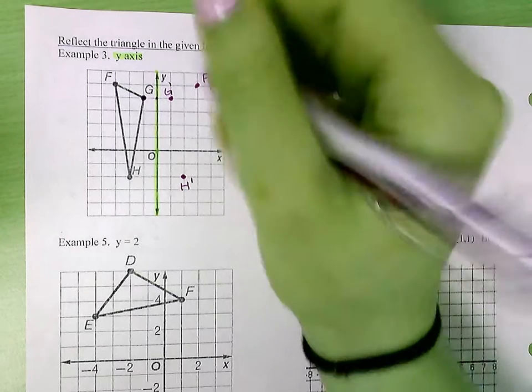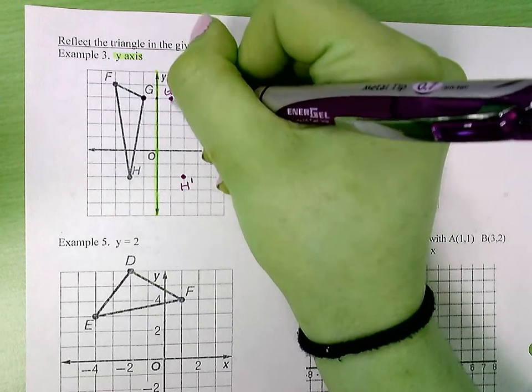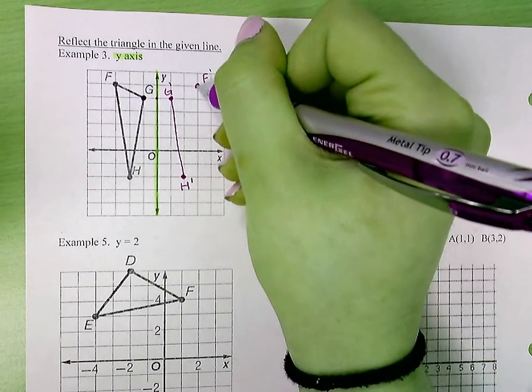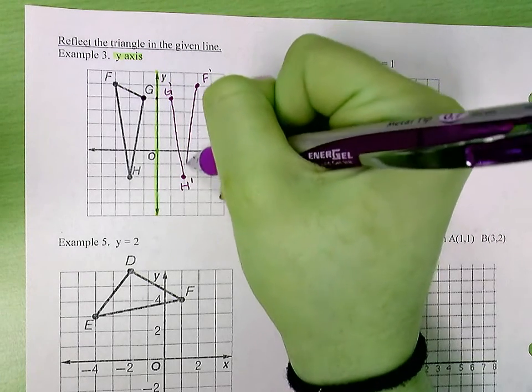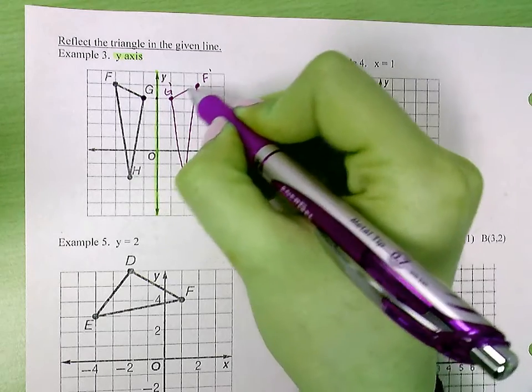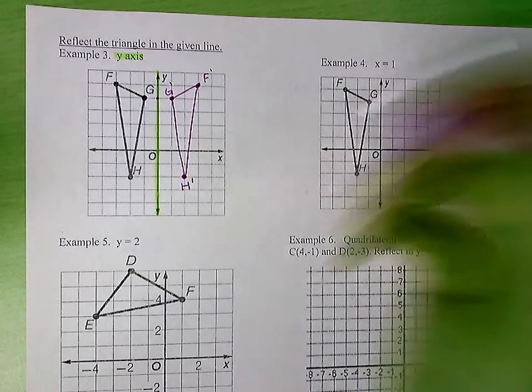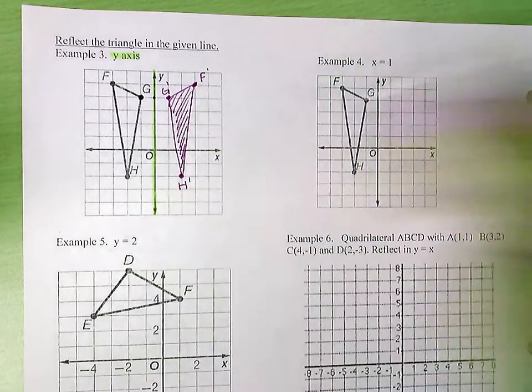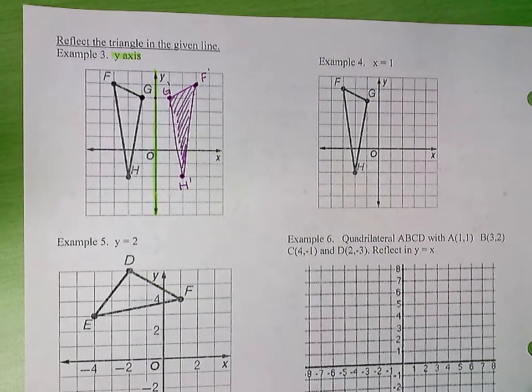After you find all of those points, you can go ahead and connect them. If you want, use your ruler. If you don't, that's fine. And here would be your image. That would be your final image there. Questions on example 3?